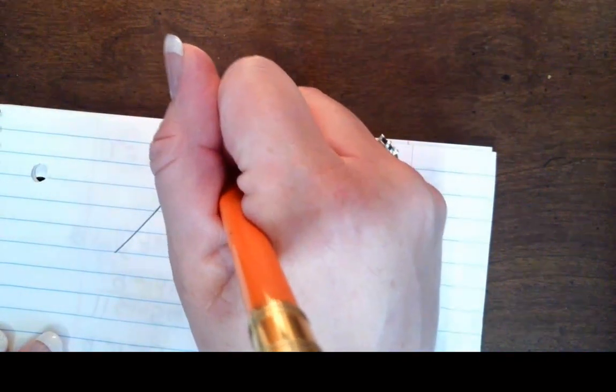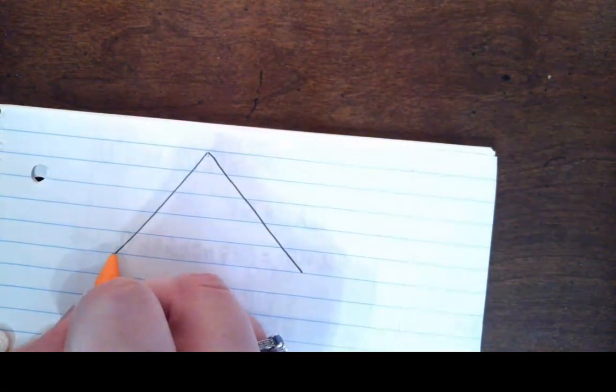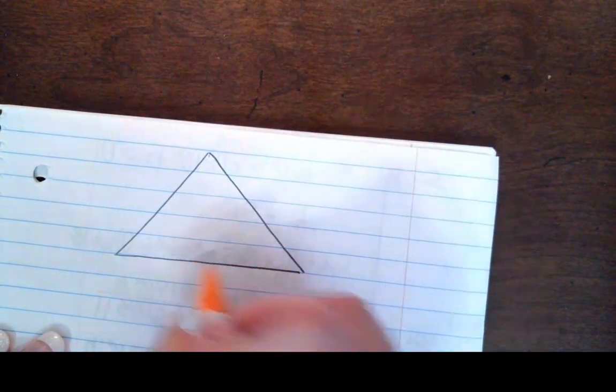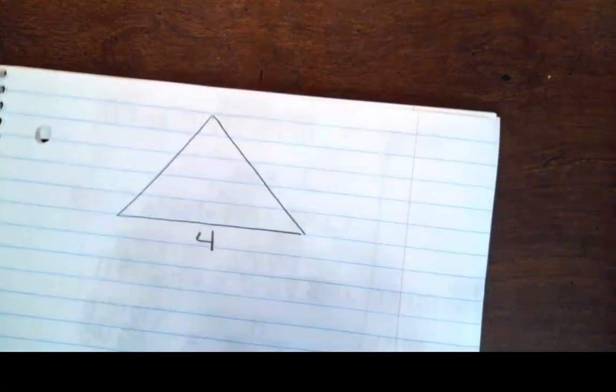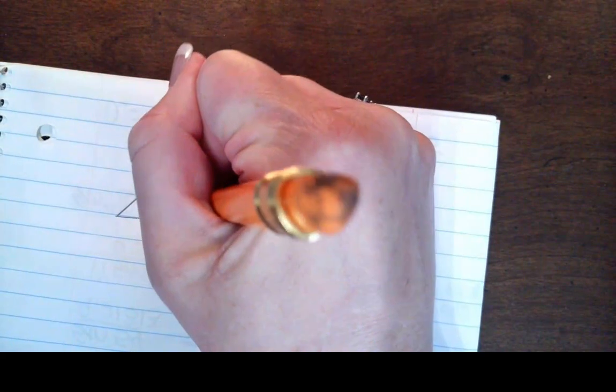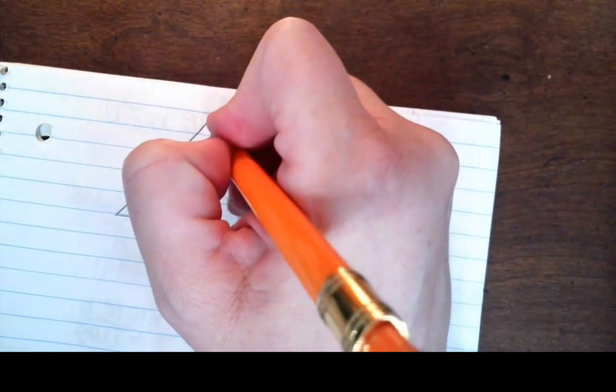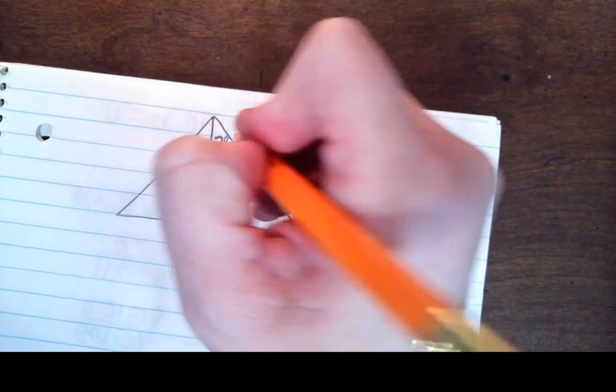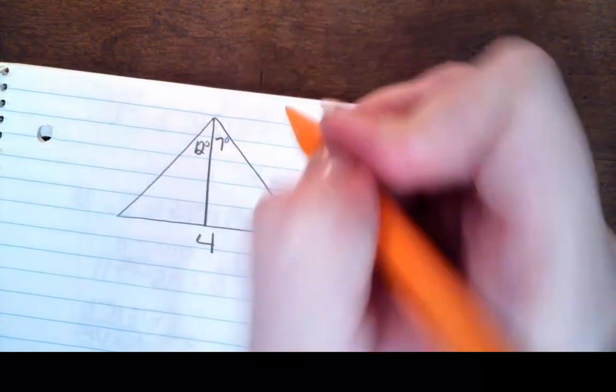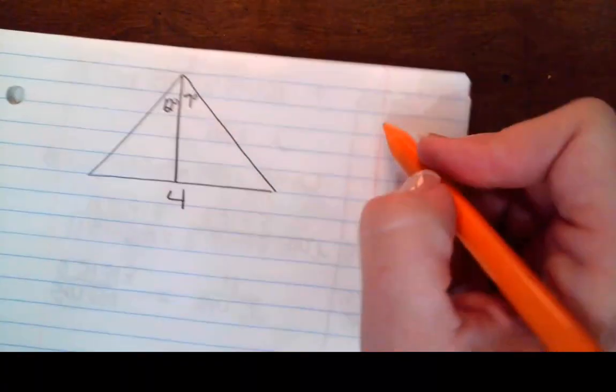We got Frank and Marie and they're sailing. So here's Marie, here's Frank. After 3 hours, Marie and Frank are 4 miles apart. We know that Frank is sailing south 7 degrees east, and that Marie is sailing south 12 degrees west. So what does that mean really quick?